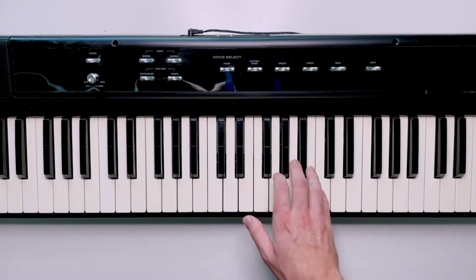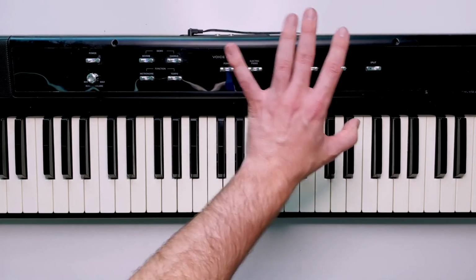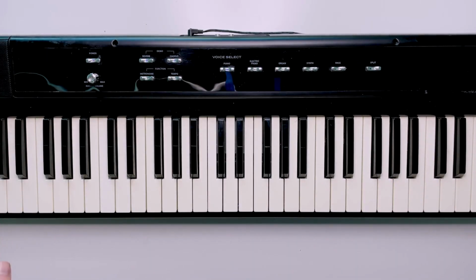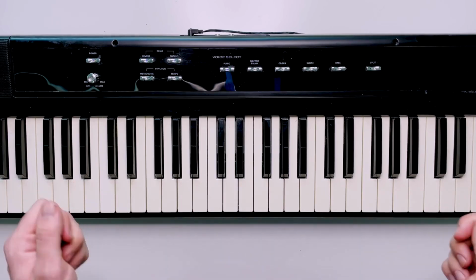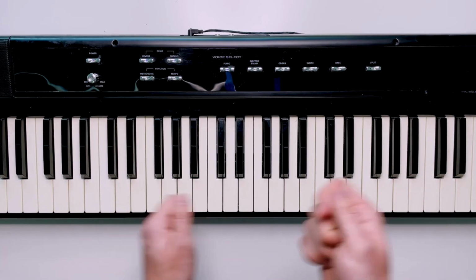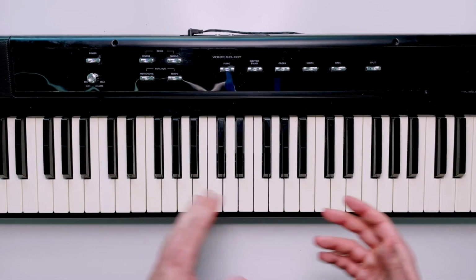So if that was confusing, then completely forget about inversions, practice everything else. If you are a little bit further along and you want to practice making your chord progressions a little bit smoother, remember that as long as the notes are the same, you can play them in any order, and that can give you some different sounds, some different feels for your chord progressions.